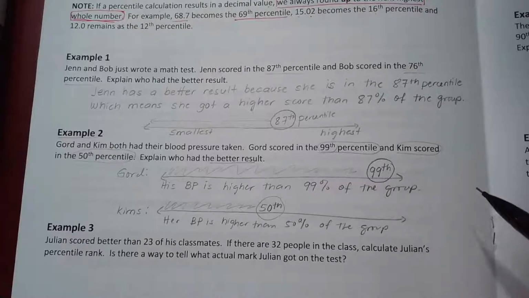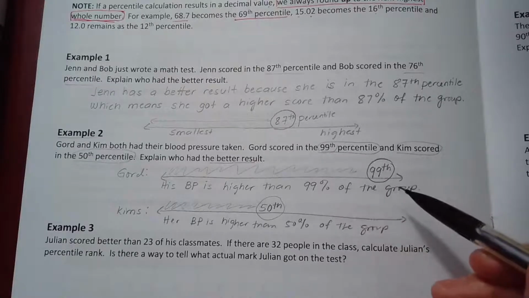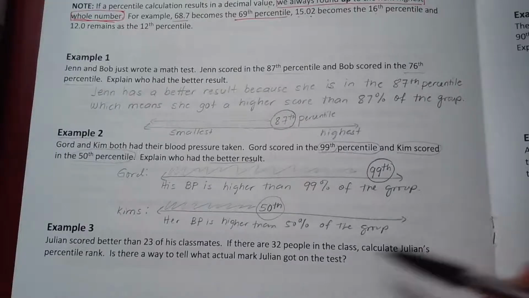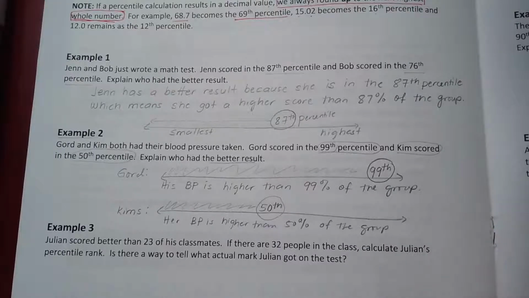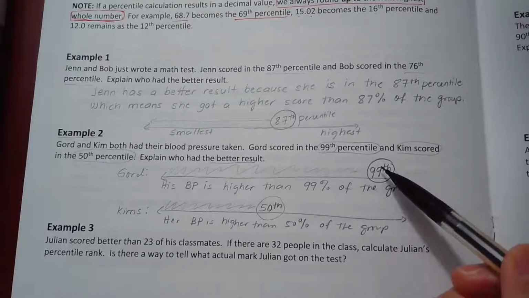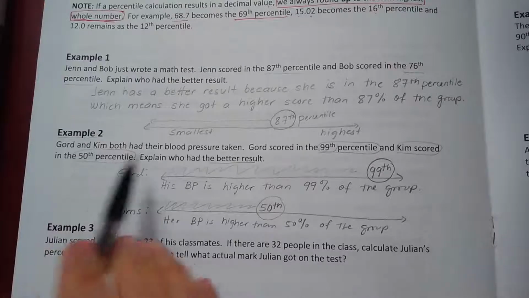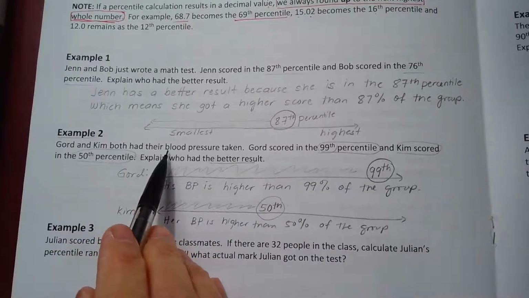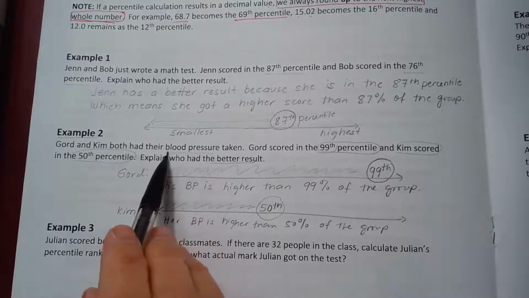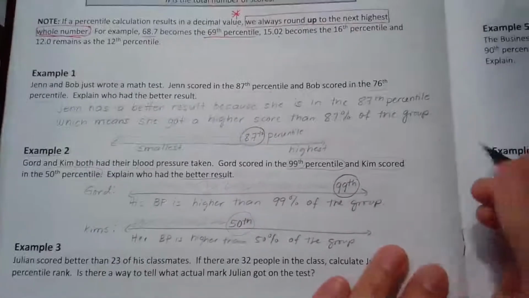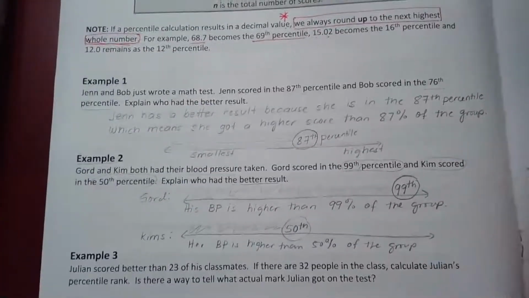In this particular context, high blood pressure is not necessarily a good thing. So it depends on the context. Even though Gord has the highest percentile rank, in terms of blood pressure, high blood pressure is actually not a good thing. So I'm going to write my final answer on this side.